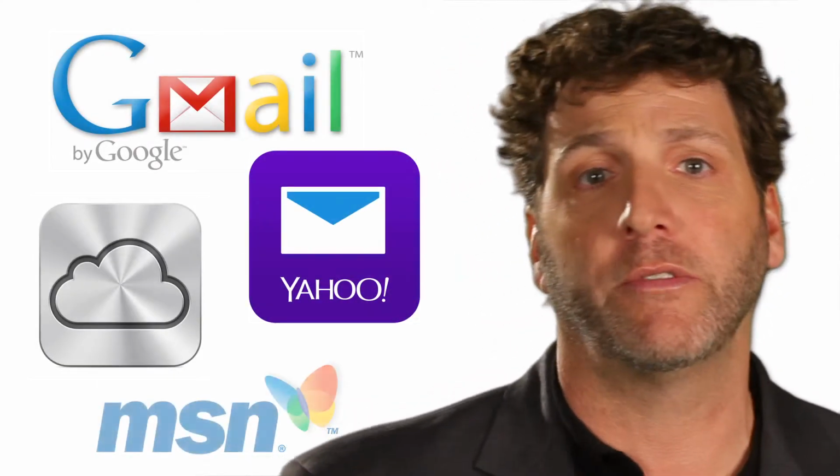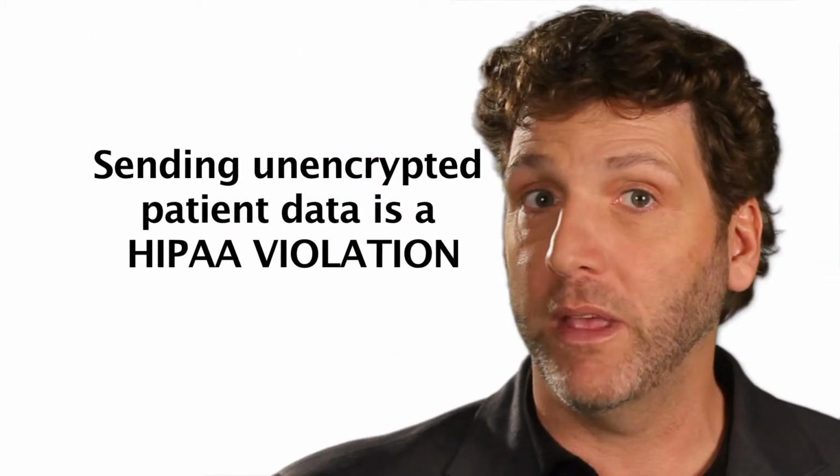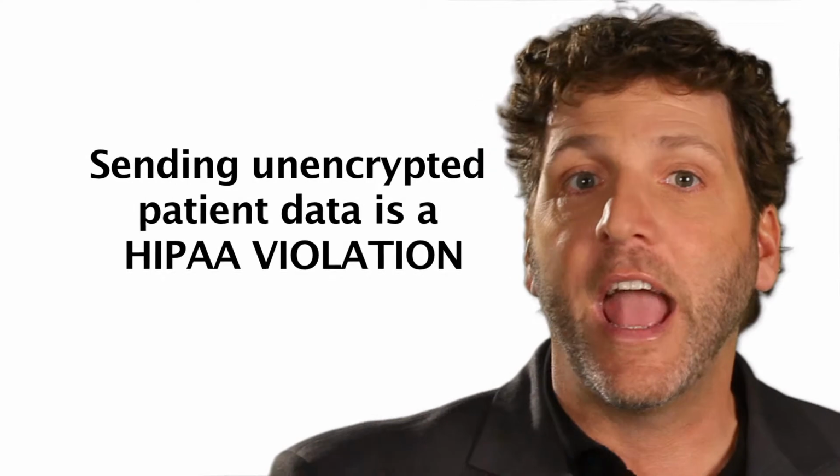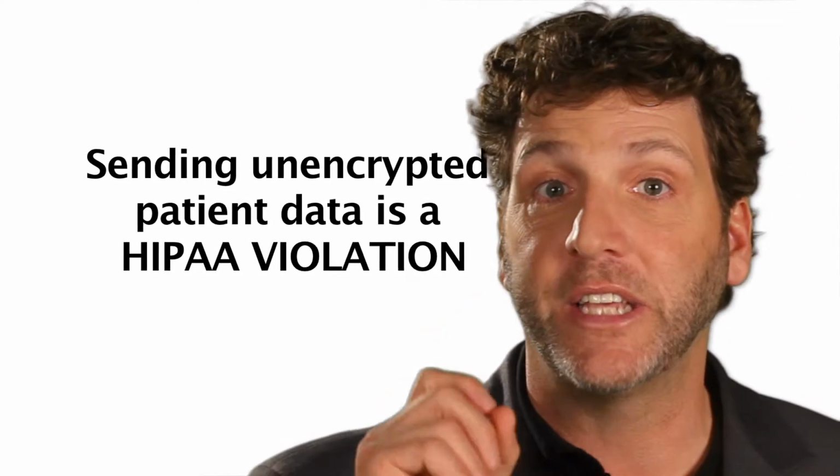We also see many practices still using Gmail, Yahoo, and other unencrypted email services. If you send patient health information that's not encrypted, it's a HIPAA violation, and you're exposing yourself to unnecessary risk and compromise. Compliance is a culture that you must lead, adopt, and consistently work on.